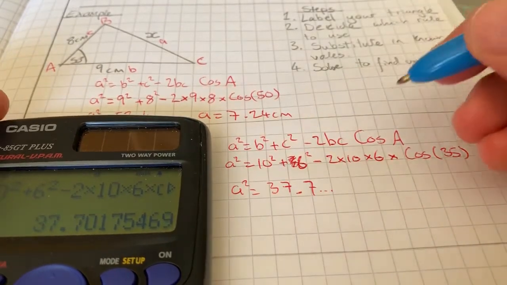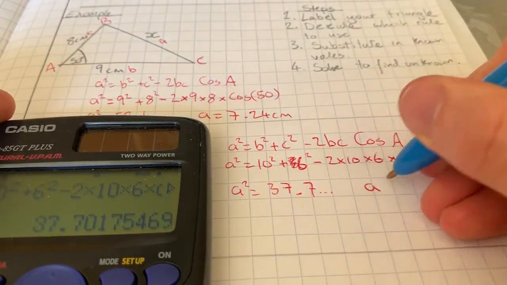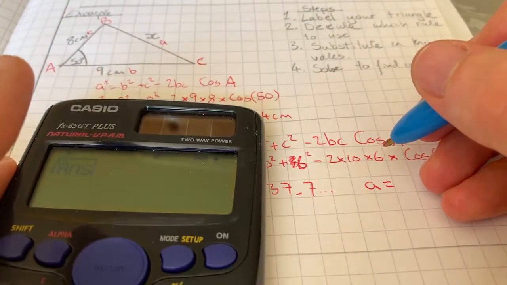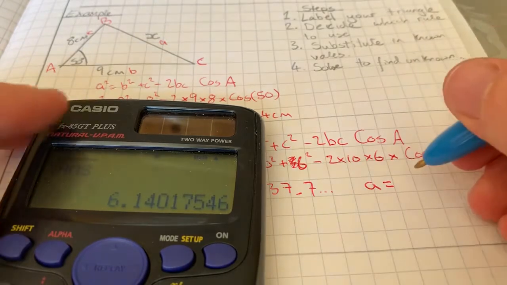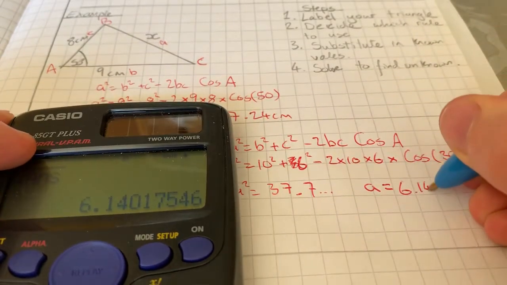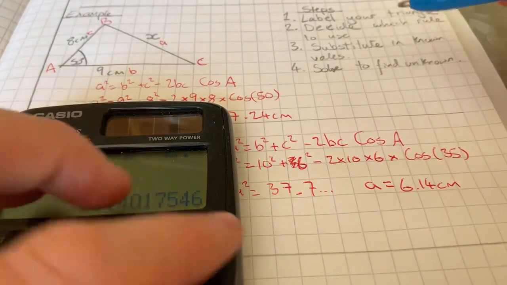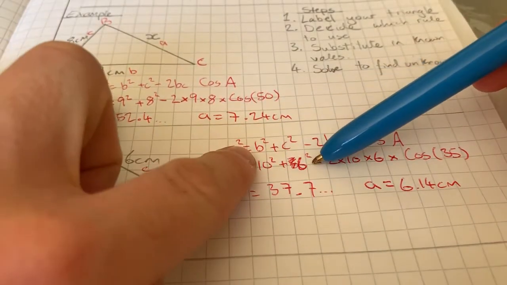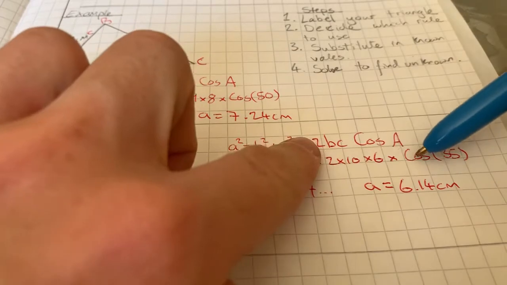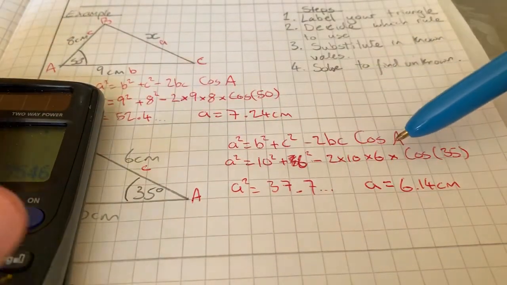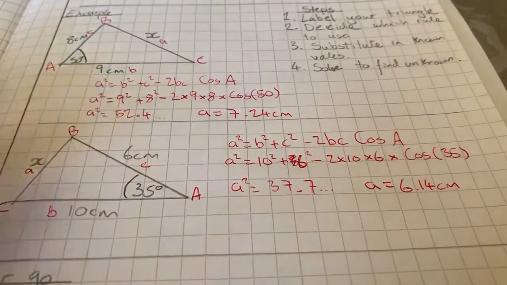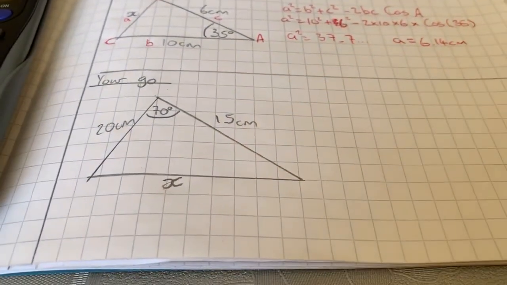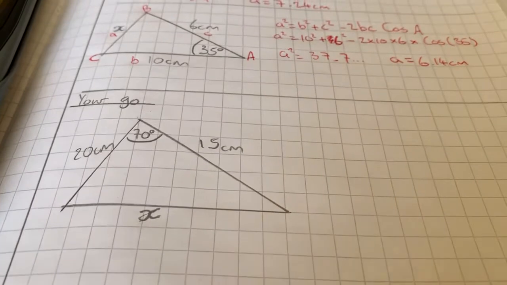But we don't want a squared, we want a, so we square root that answer, press square root and the answer key, press equals, and we get an answer of 6.14 centimeters. Now I know some people like to do this in sections, so they'll do just this part in their calculator, write it down, and that part, write it down, but you can just do it in one. So I've got one example here for you to pause and give a go, and I'll go over that answer for you.